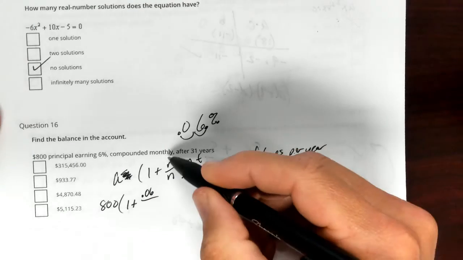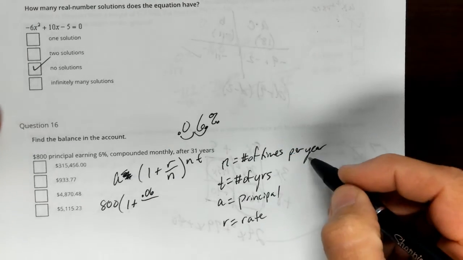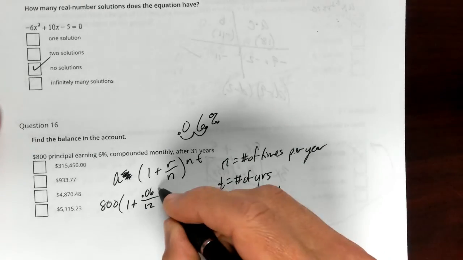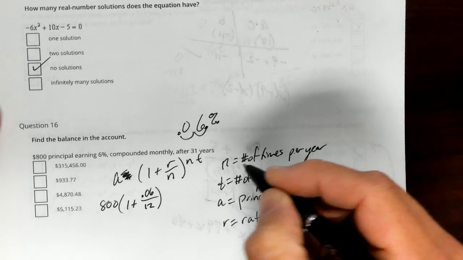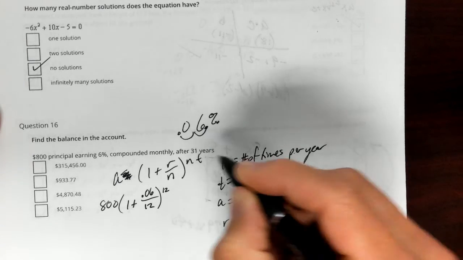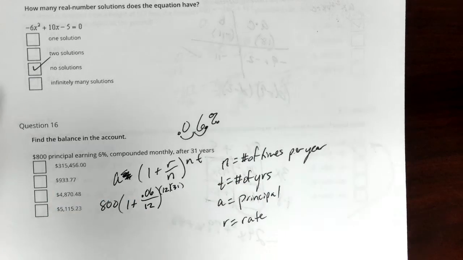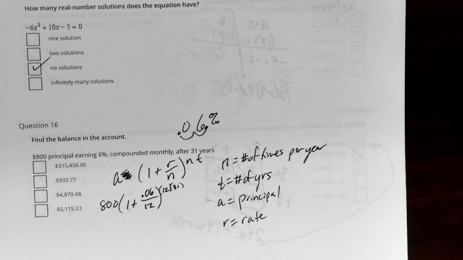Divided by the rates, compounded monthly. So how many times per year? Well, there are 12 months in a year. Raised to n, we just said that n is 12. And then how many years? 31. So there's your equation set up.